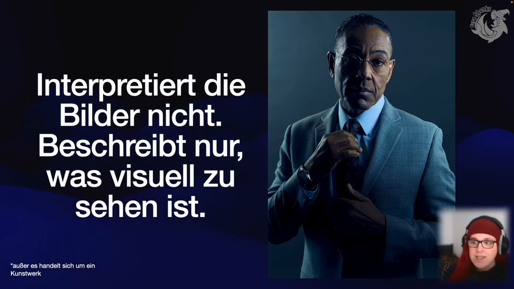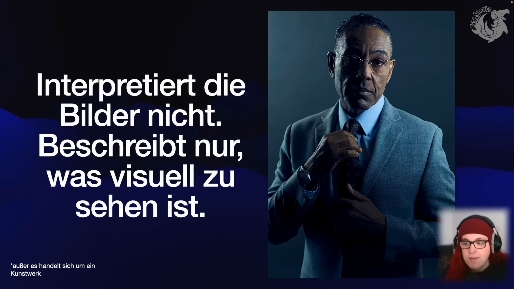This example is how to describe people that are depicted. So in this image, you can see Giancarlo Esposito, a famous actor, in his role as Gustavo Fring in Breaking Bad or Better Call Saul. In my opinion, at least, it is enough to include the character's name, because this is the relevant criteria here. So just to say, this is Gustavo Fring in a suit and with a tie.